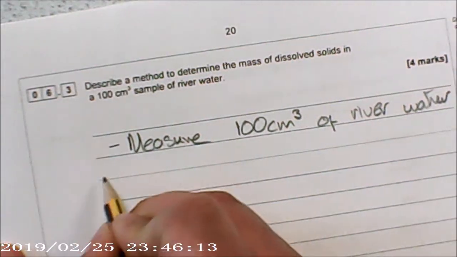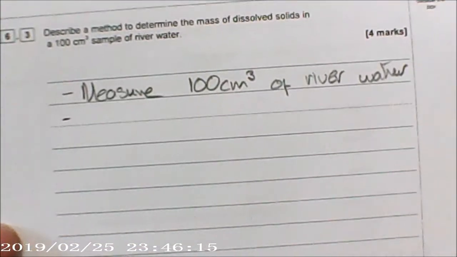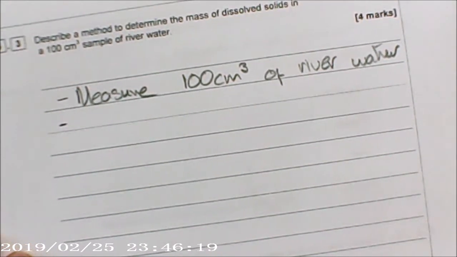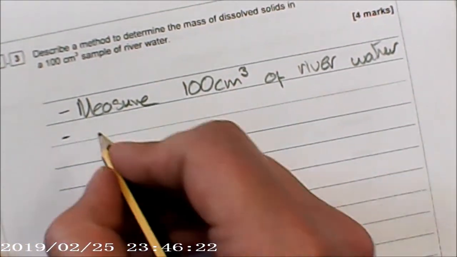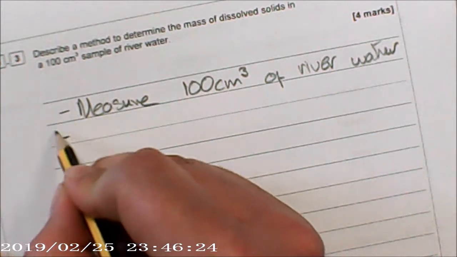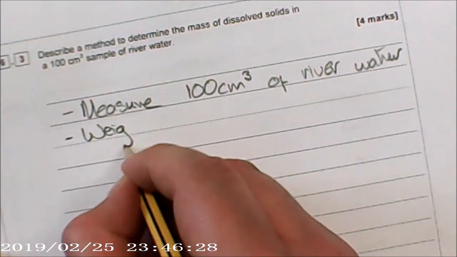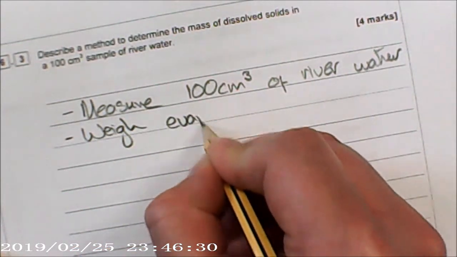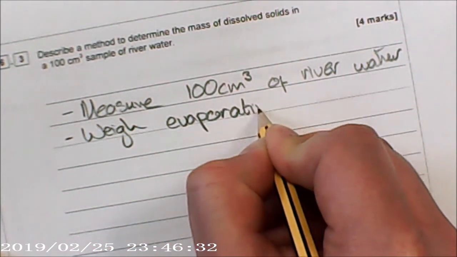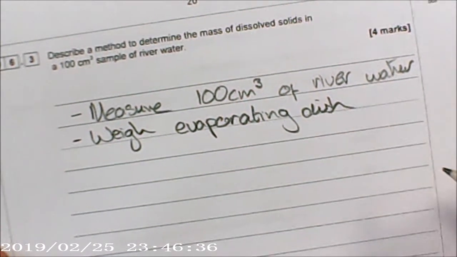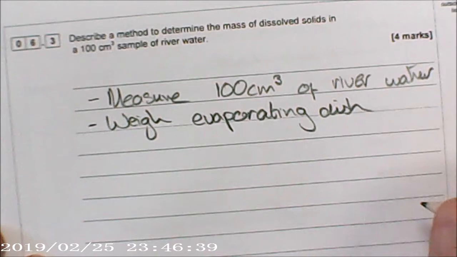Now, when we did the practical, we used an evaporating dish, and we weighed the evaporating dish before we did anything with it. So it wouldn't matter if these two are actually the other way around. So weigh evaporating dish. Okay, so that's going to be the first steps, and as I say, it doesn't matter which way round those two are.